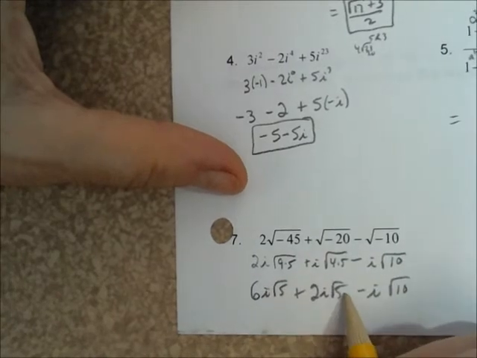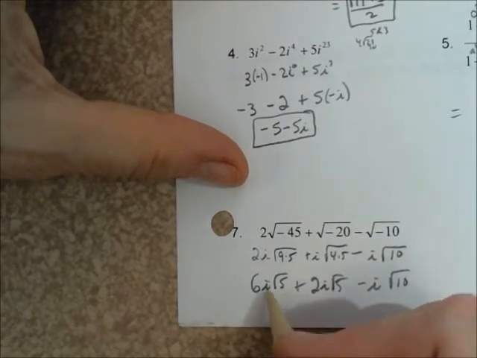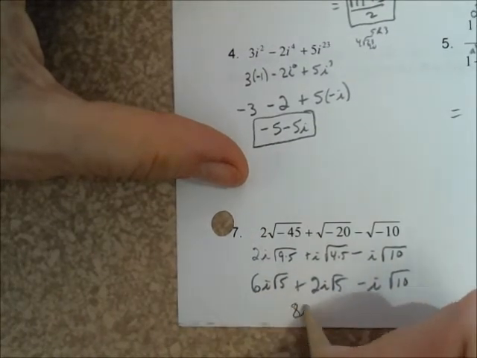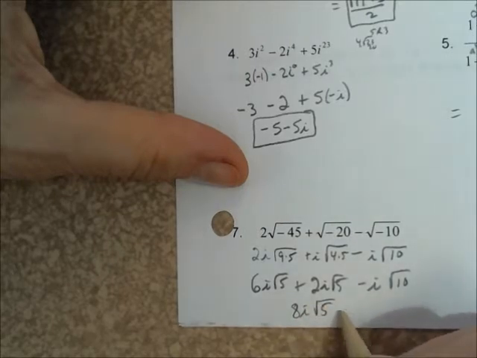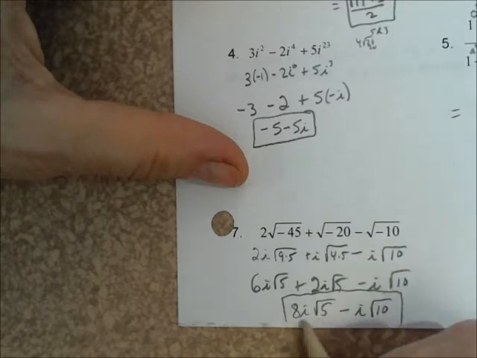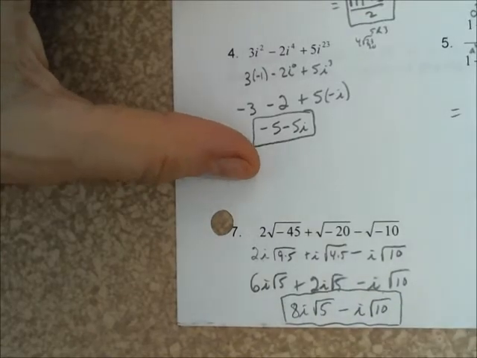And then these two can combine: 6i plus 2i is 8i square root of 5. Those are like terms, but the i square root of 10 is not a like term. So that just stays by itself. Cannot combine anymore.